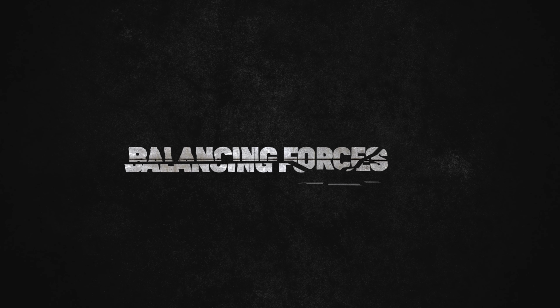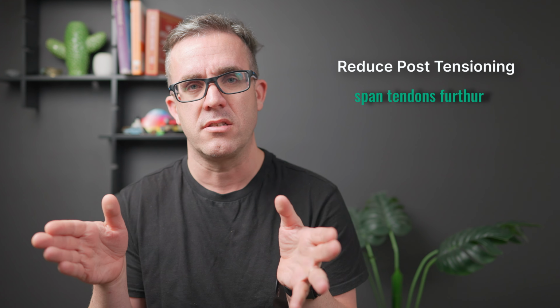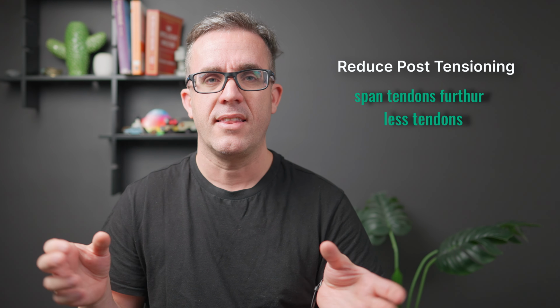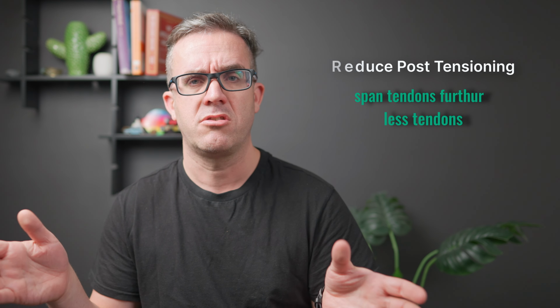So how can we actually make sure those balancing forces don't become too high? There are two ways that you can do this. If you want to achieve the most efficient design and you've got even spans, maybe you can just reduce the amount of post-tensioning that you have in the structure. So spanning out tendons further, or putting in fewer tendons. So instead of using a 5-strander, you may use a 3-strander, so there's less pre-stress in your building.